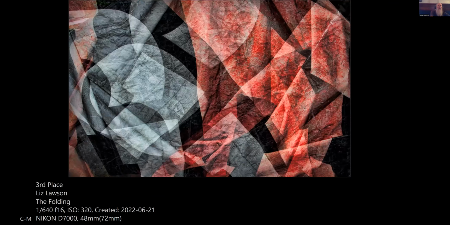Congratulations. Third place, Liz. Thanks. This was at Petaluma Salvage, and it was folded covers over wood and stuff, and I did a composite in camera. Oh, nicely done. Well done. Nice. Congratulations. Thank you.